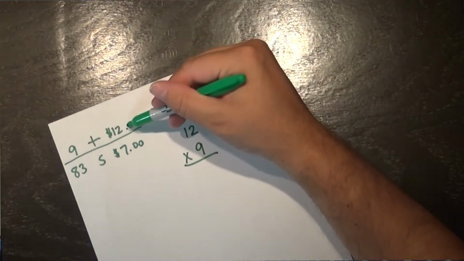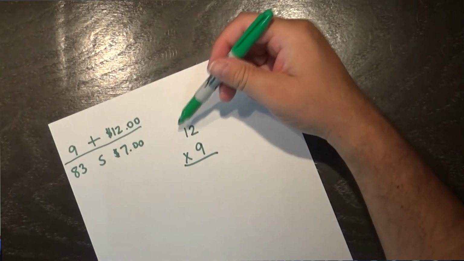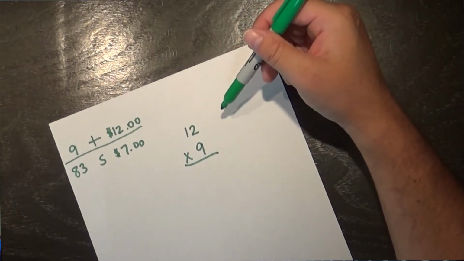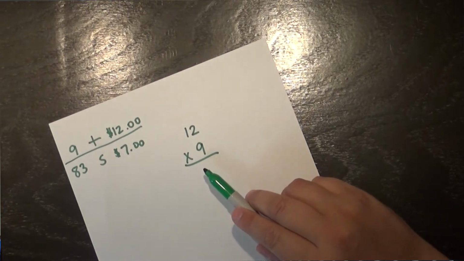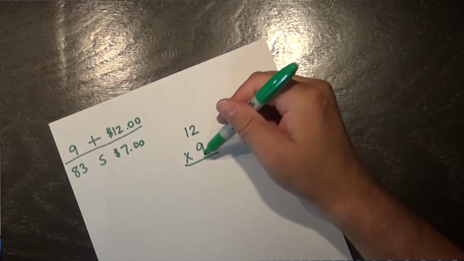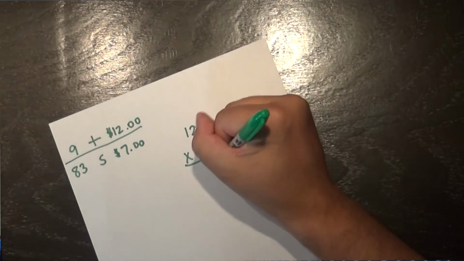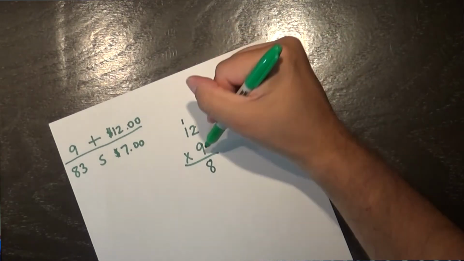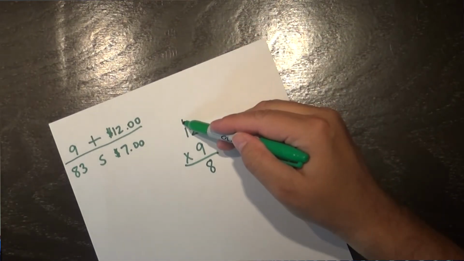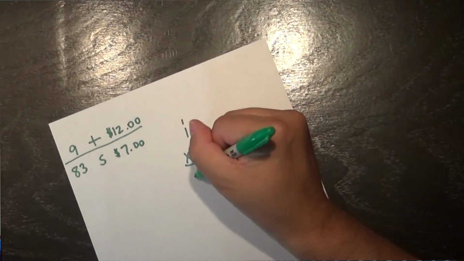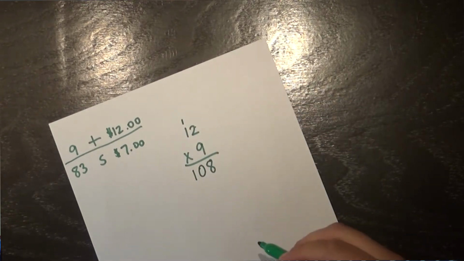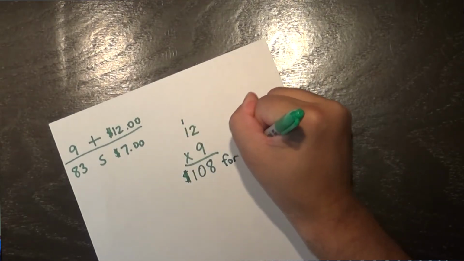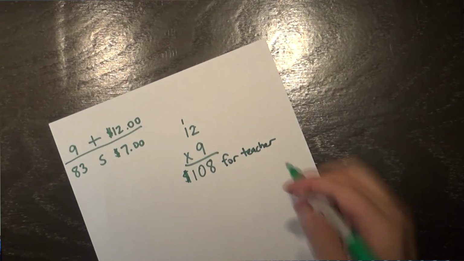Now I say 12 because it is $12 even. If it were $12.50, I might have to put that decimal in there, but I know it's just $12 even. Okay, so just practicing some basic mathematics here in multiplication. 9 times 2 is going to give me 18. I put the 8 down here, and my 1 carries up top. Now I have 9 times 1, that's 9, plus that 1, that's going to be 10. So I put my 1, 0. That means for the teachers, it costs $108 to go to the play.